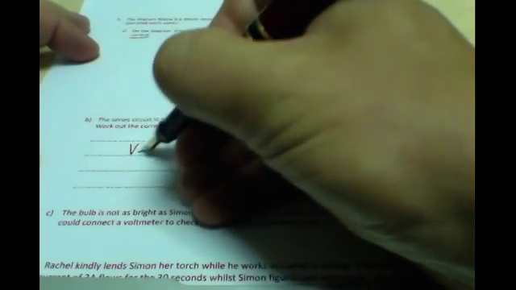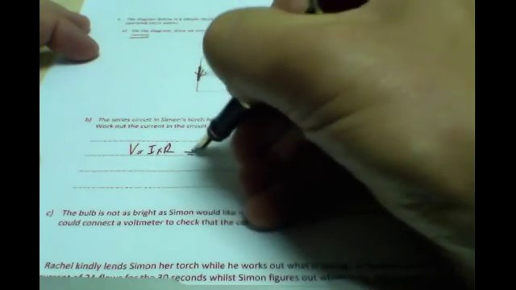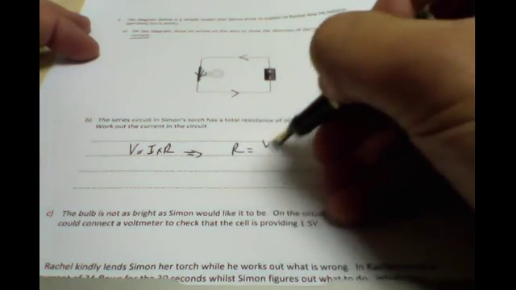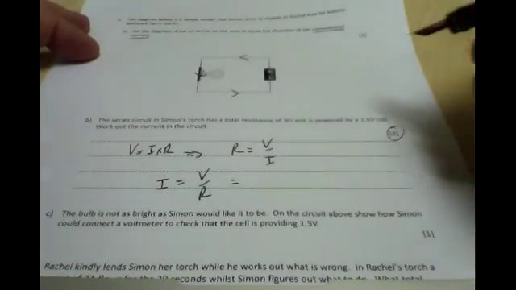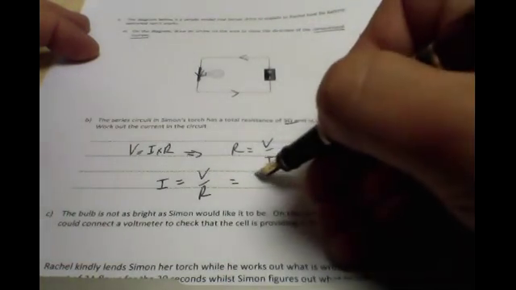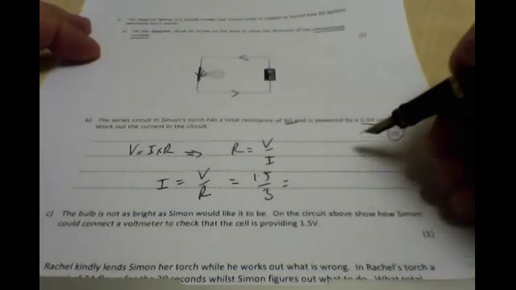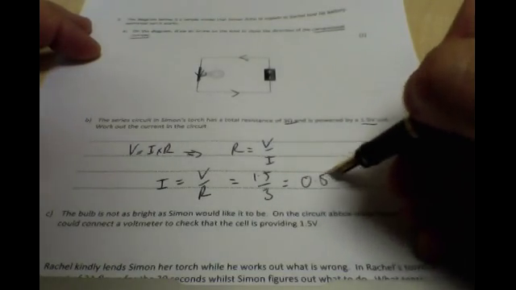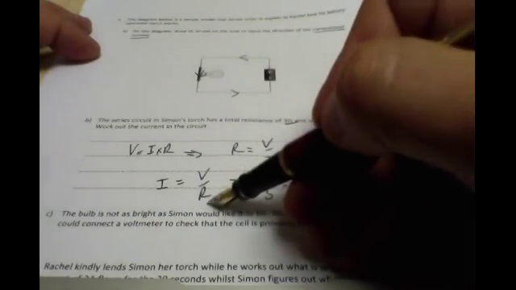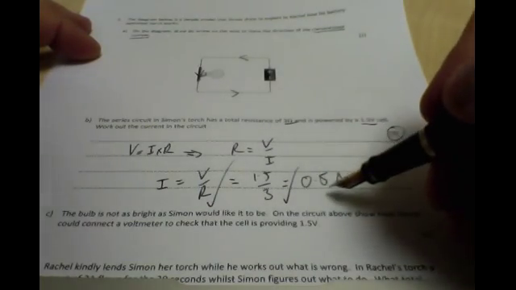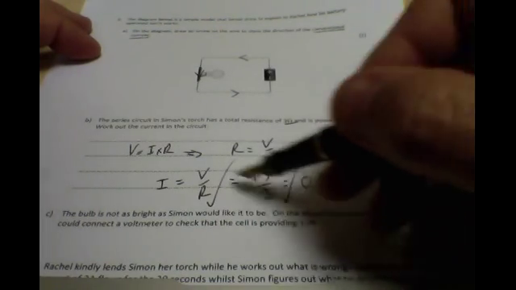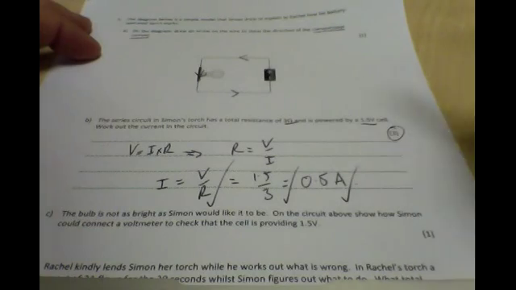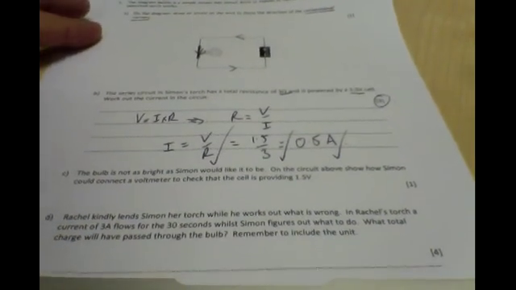We need to know that V is I times R. There's the equation, and a nice rearrangement, which is R is V over I. If it were asking that, but it's asking for I, which is V over R, we take the figures that we've got, 1.5 divided by 3, which gives us 0.5 amps. 3 marks: equation, substitution, well, equation and substitution will be together, so let's say equation, substitution, one or the other. Answer, unit, definitely. 3 marks.